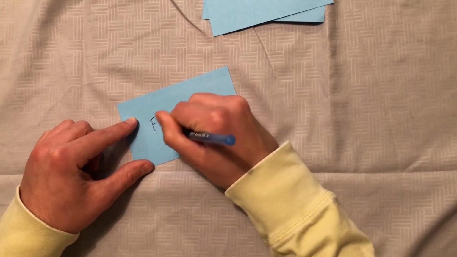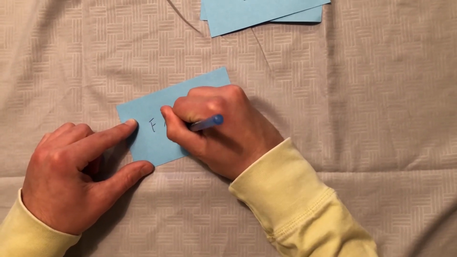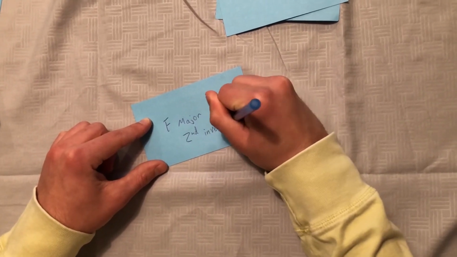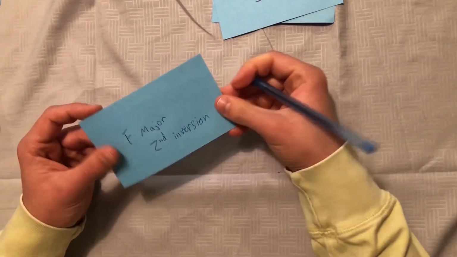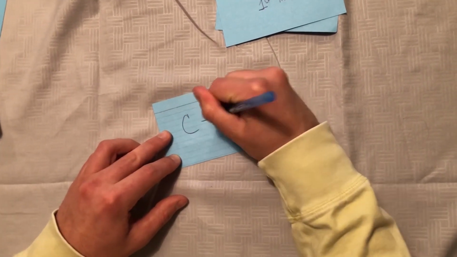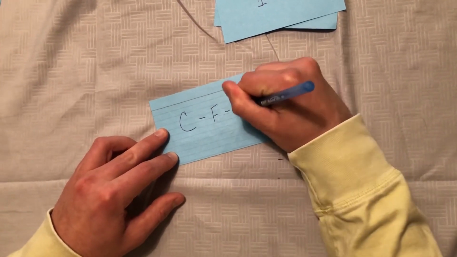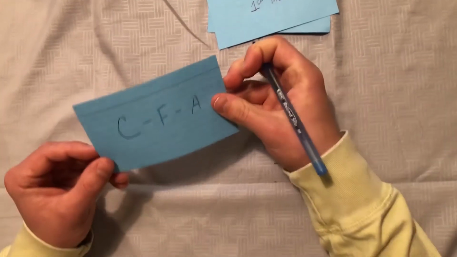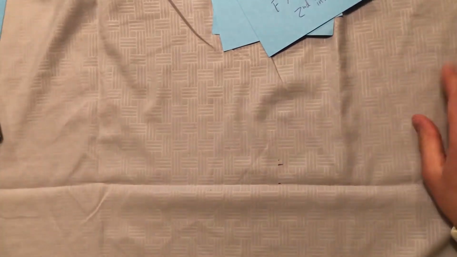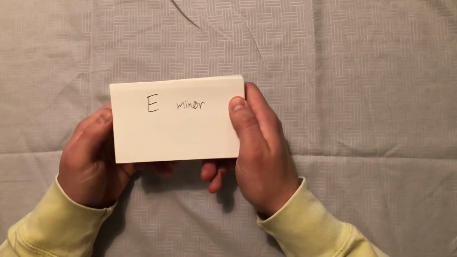We'll finish this up by doing the second inversion in F major. So we'll write out F major, second inversion. Flip it over and write out all the notes. Make sure to do these for major and minor chords, and don't forget to include inversions. When you're done, shuffle all the cards up real good and begin practicing.